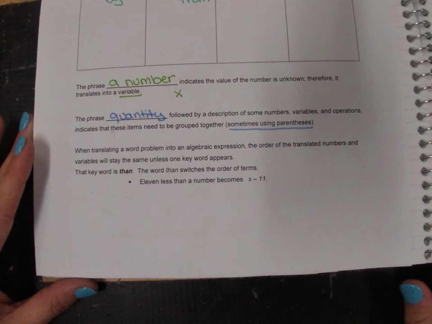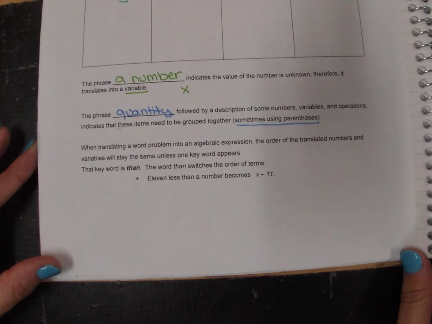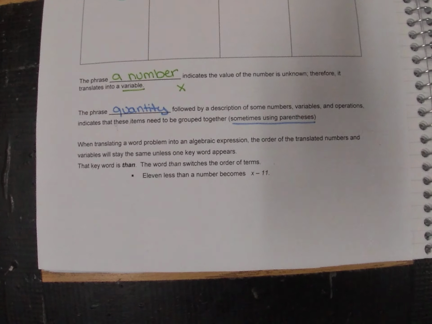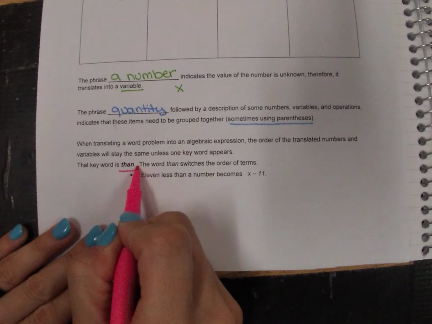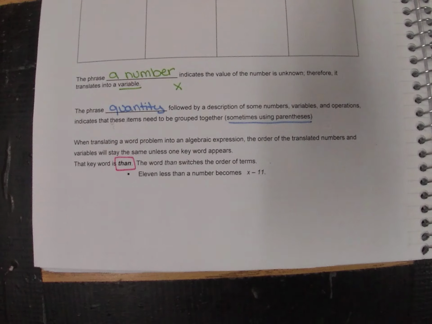The largest thing that my students miss is that when we are translating, we always go in the order that we read, which is fine. We read a number, we write a number. We read more than, we write an addition sign. But when we read than, than really tells us to change the order. So instead of doing it in the exact same order that we see, we are going to flip-flop it.